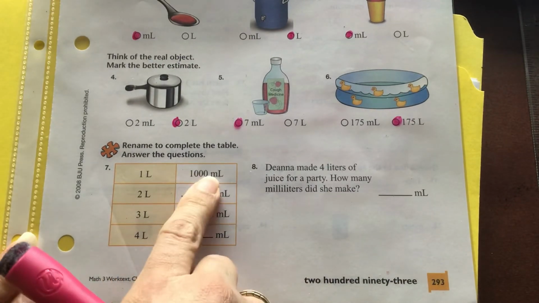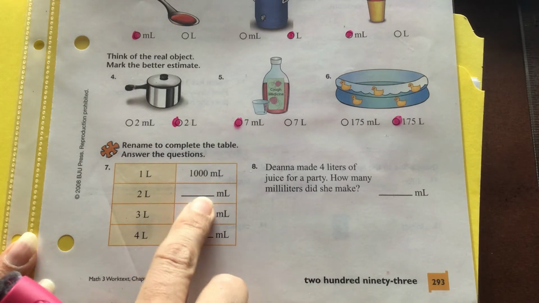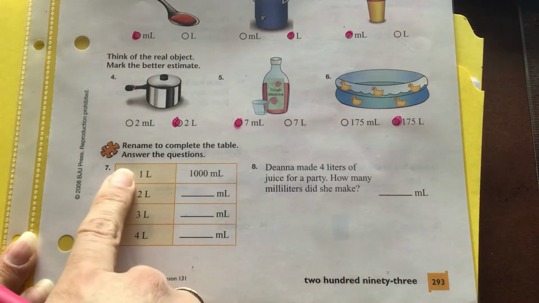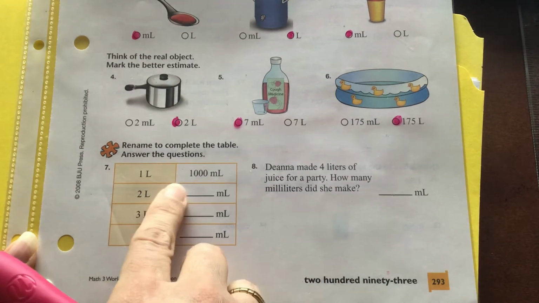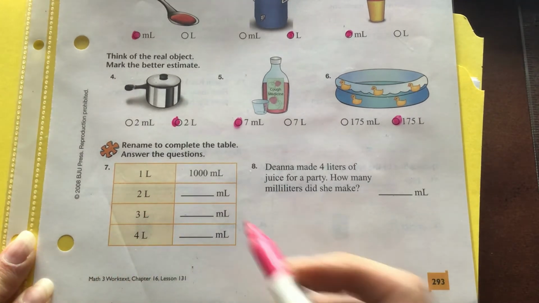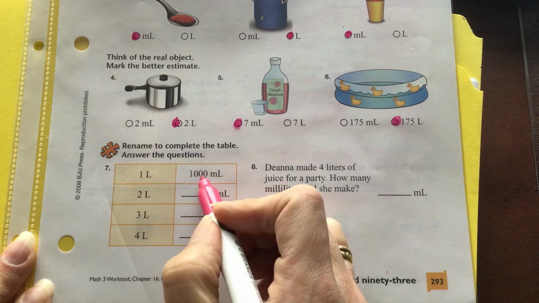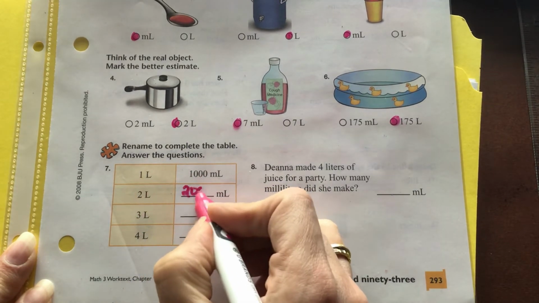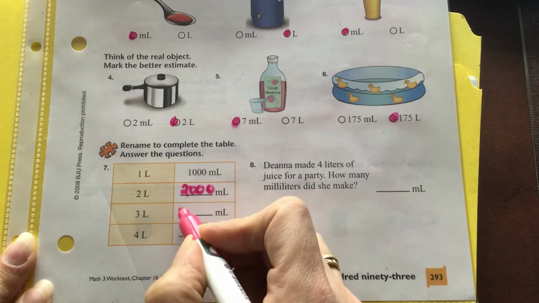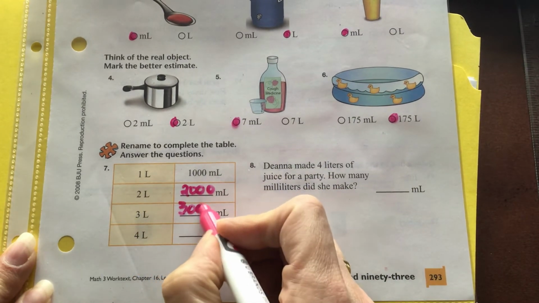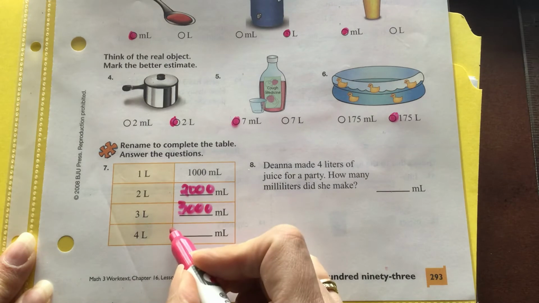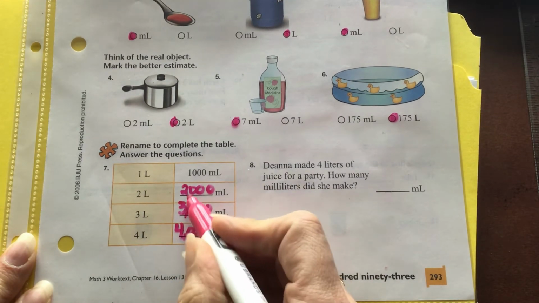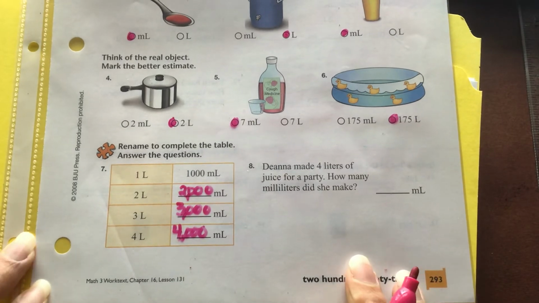Again, here's some more practice with charts. We're just multiplying times 1,000. So you're going to have the 1,000 counting pattern. Again, it goes 1, 2, 3, 4, so we're just adding 1,000 each time. 1 liter is 1,000 milliliters. 2 liters would be 2,000 milliliters. 3 liters would be 3,000 milliliters. And 4 liters then would be 4,000. You probably had your commas there already.